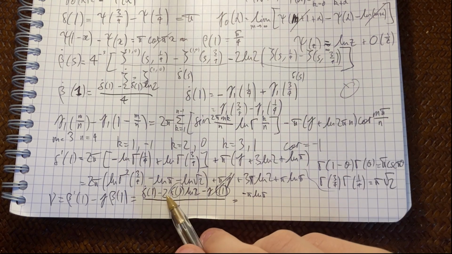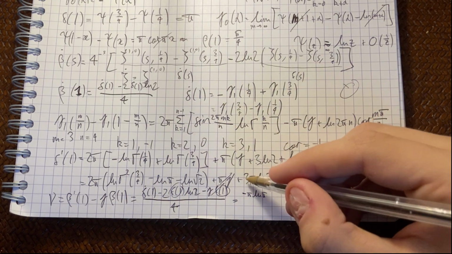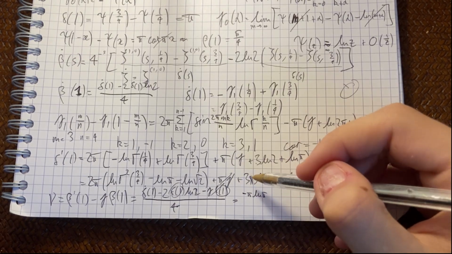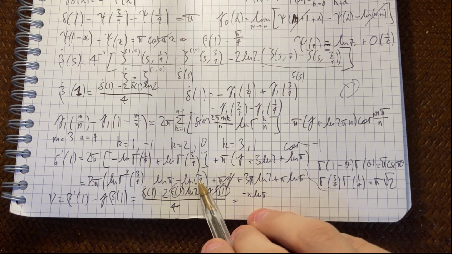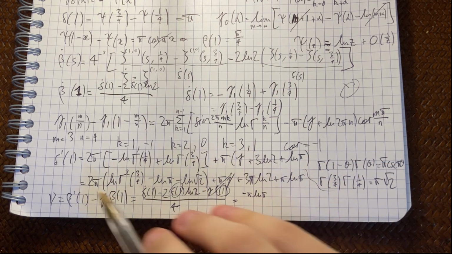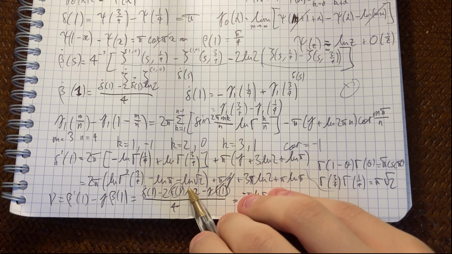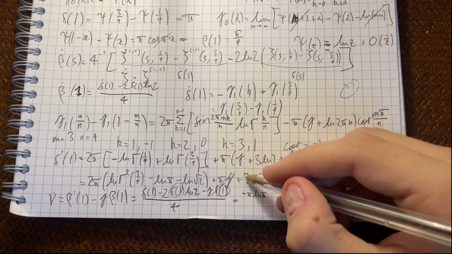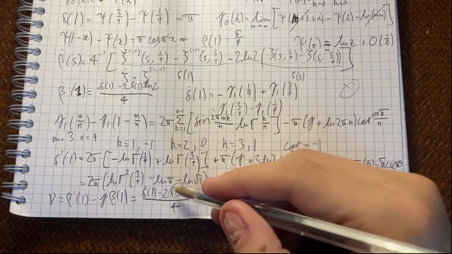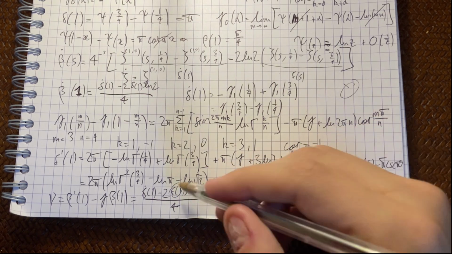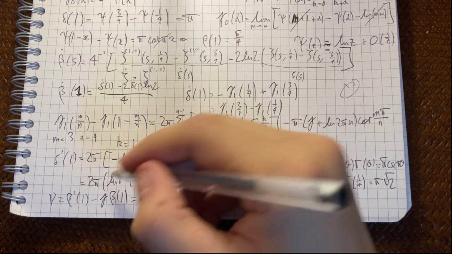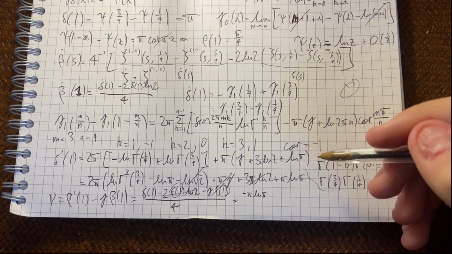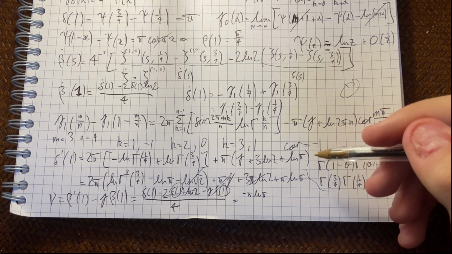Here you have negative 2 pi log 2, and here we have plus pi log 2, so this and this go to pi log 2. And here you have log square root 2, which is 1/2 of log 2, and here 2 pi times 1/2, so we have here negative pi log 2, here 3 pi log 2, and here negative 2 pi log 2, so this and this cancel out, so you don't have any log 2 in the final expression.